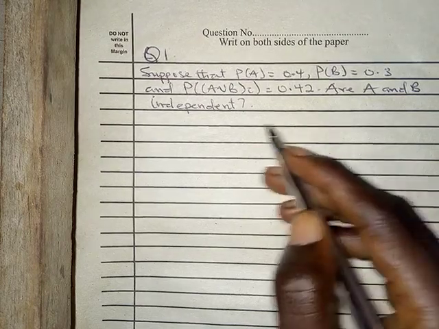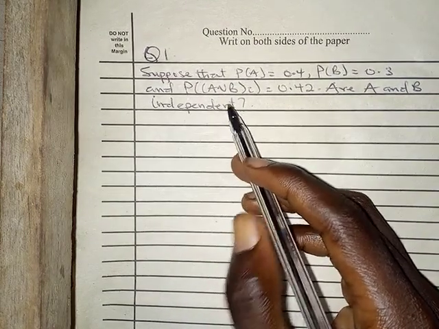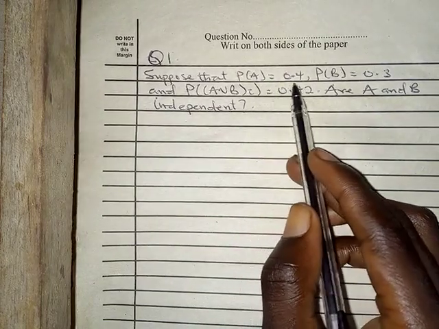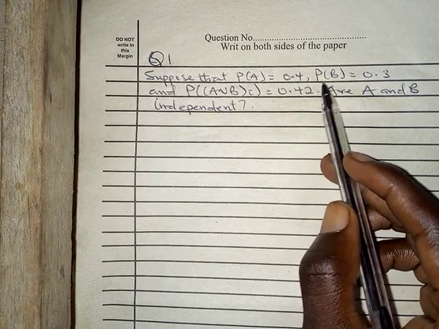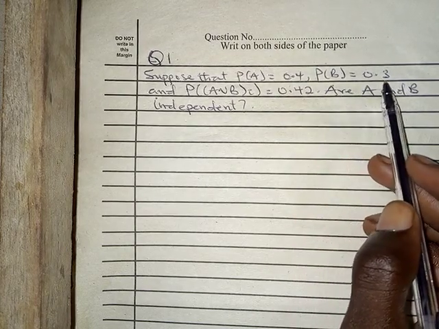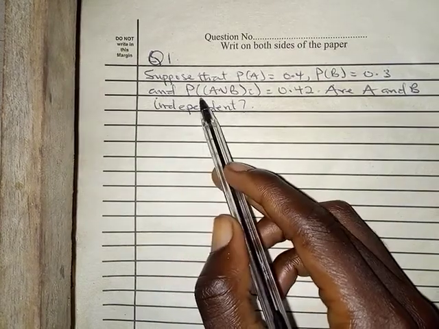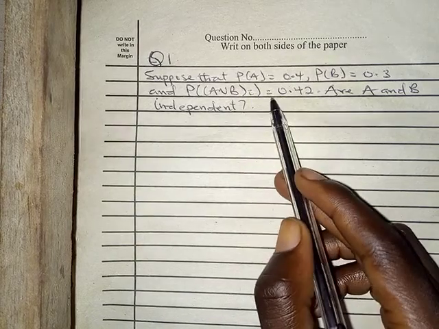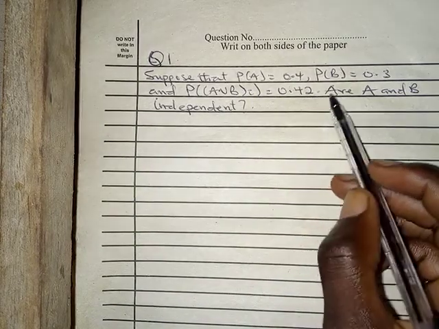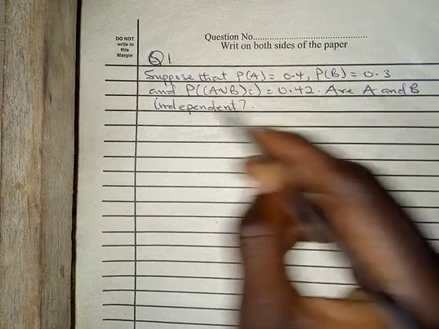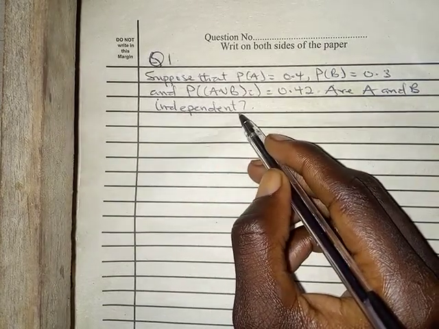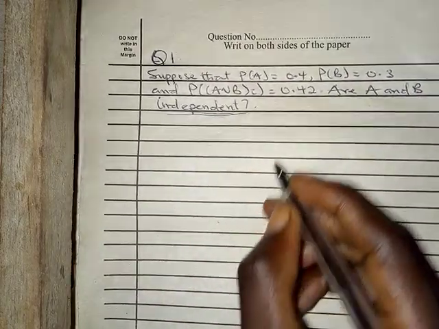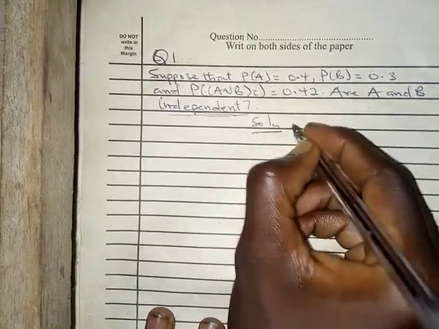Alright, so I read this first example. Suppose that the probability of obtaining A is 0.4, the probability of obtaining B is 0.3, and the probability of obtaining A union B complement is 0.42. So the question is, are A and B independent? Here what we are going to emphasize is independence. Alright, so let's take the solution of this.